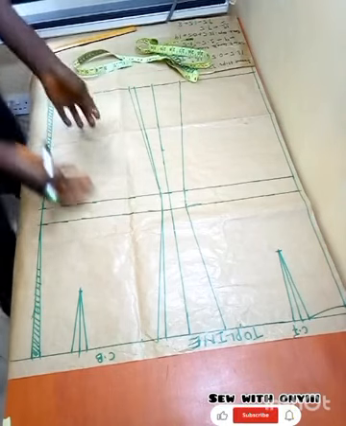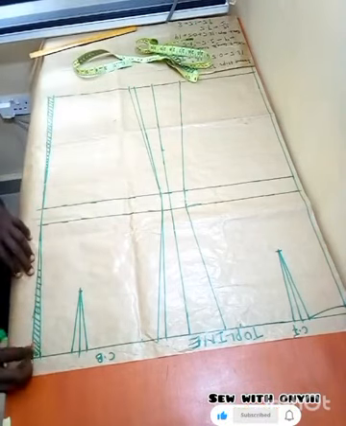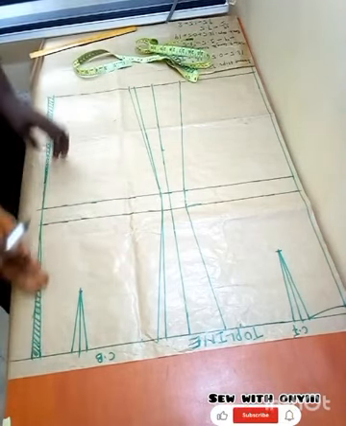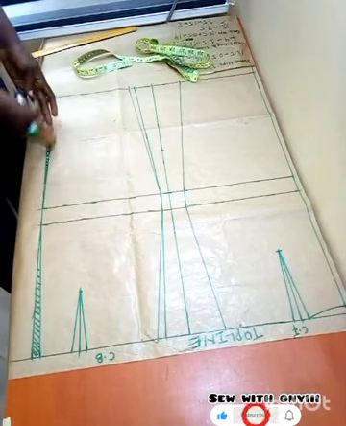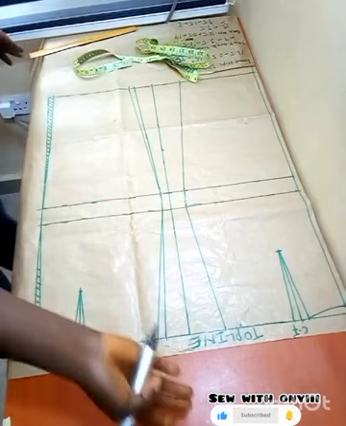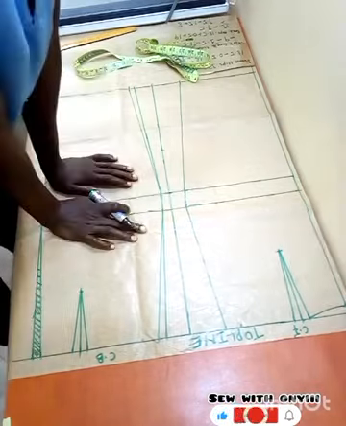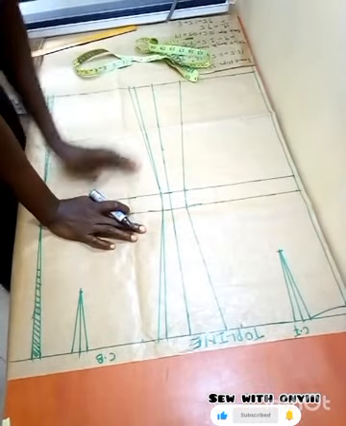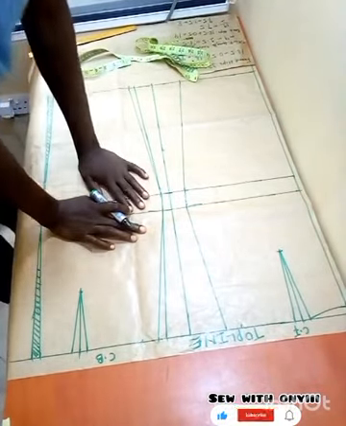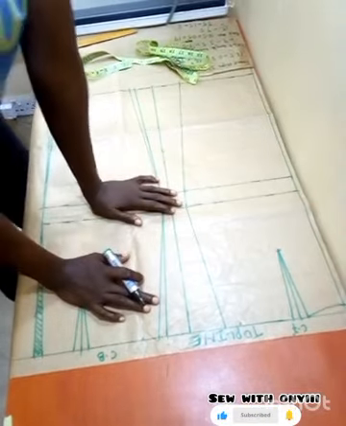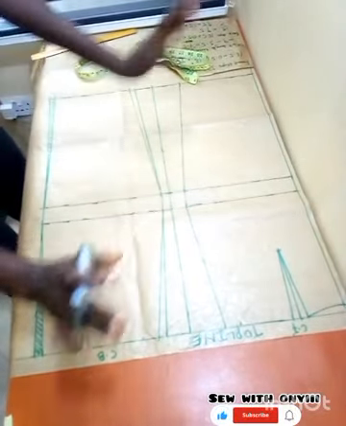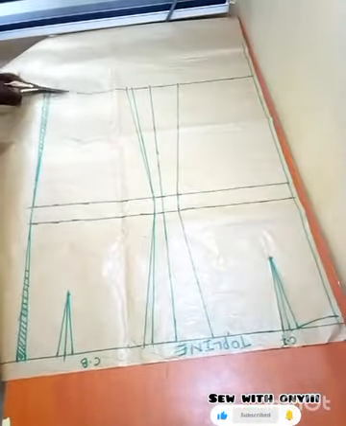So here's how the back is looking, as you can see, to give that butt effect. I'm on a slim size, so it's not that curvy. So here's how our basic pencil skirt looks like with the butt effect using the hips allocation method.